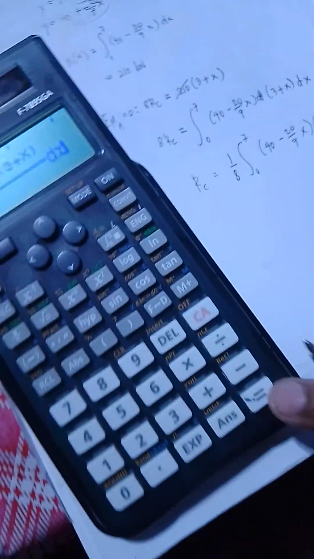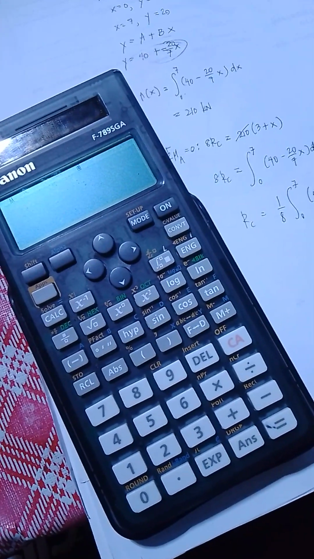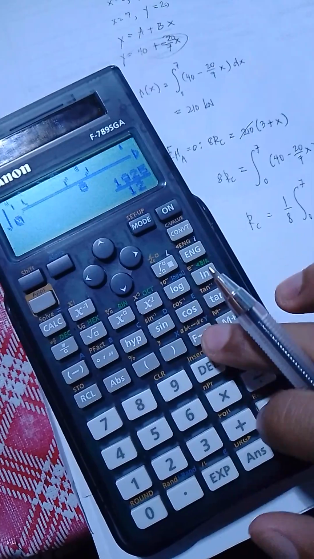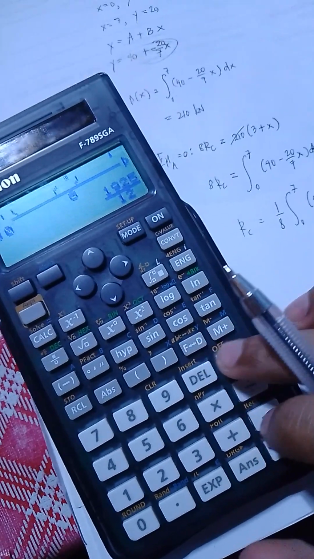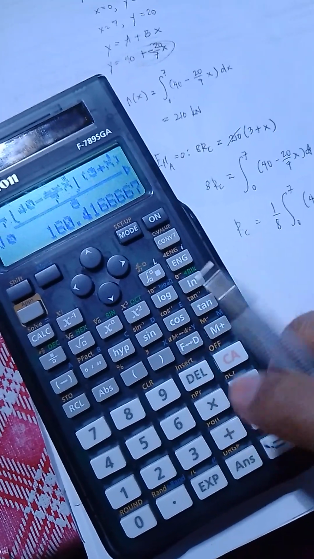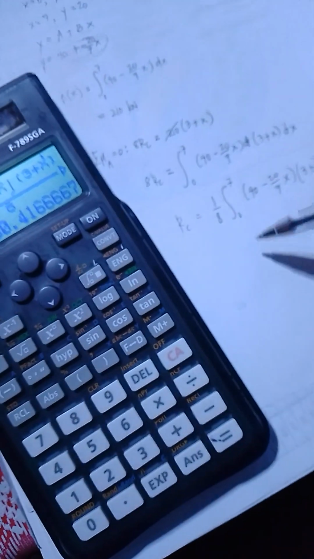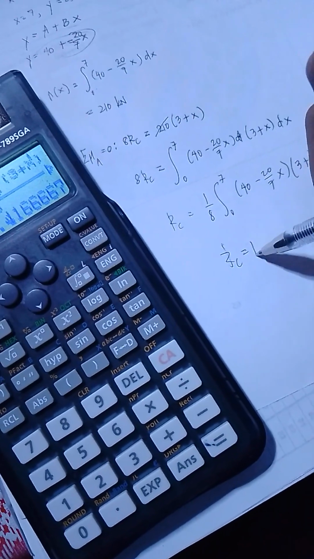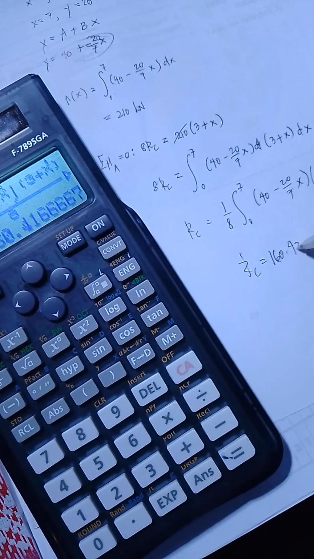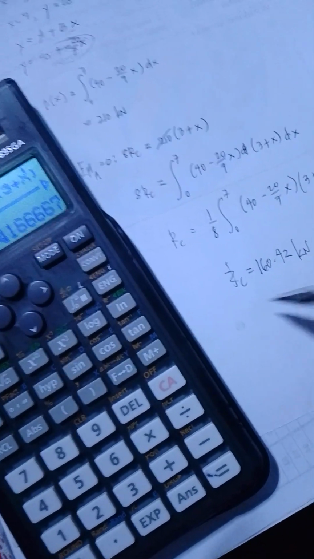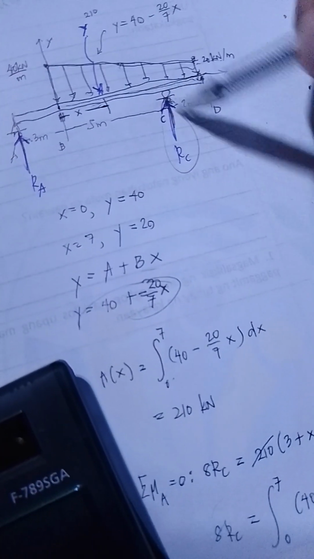Press equals, and boom, 25 over 12, or that is 160.42. So RC is equal to 160.42 kilonewton. This is the reaction here at C.